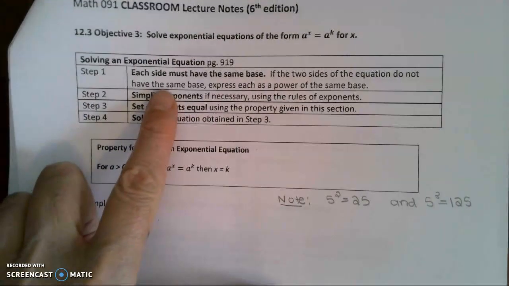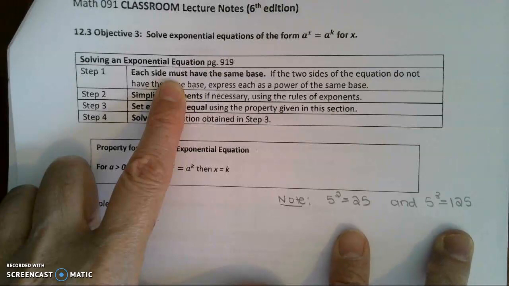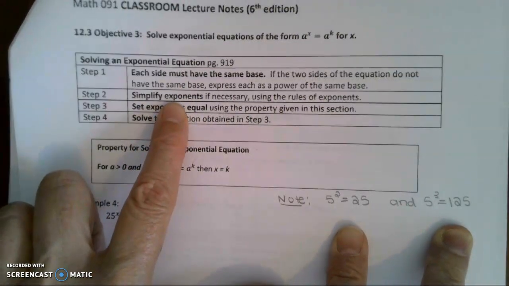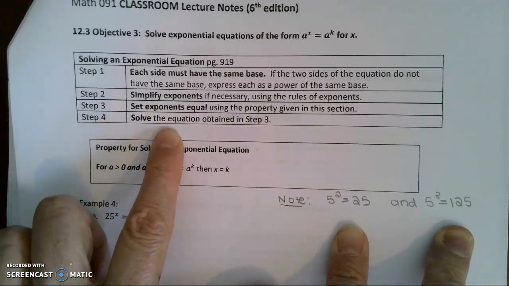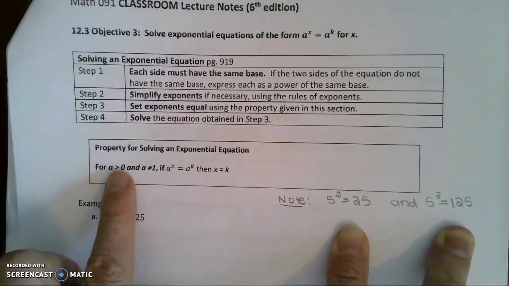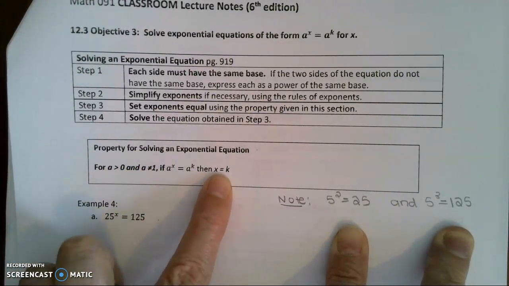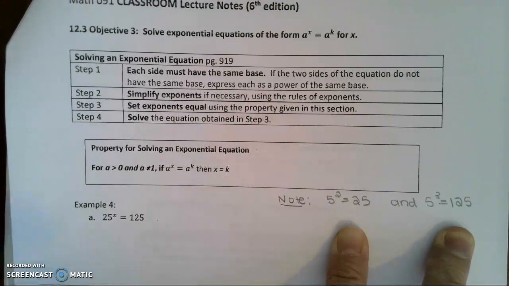The first thing we're going to do is rewrite each side so that they have the same base. I put some little hints on the side here that I'll go over when I go through these examples. Then you simplify the exponents. Then you set the exponents equal to each other, and then you solve. And what we're using here is this property: if a to the x is equal to a to the k, then x has to be equal to k. So again, a has to be the same base.